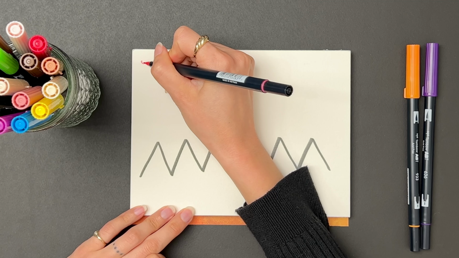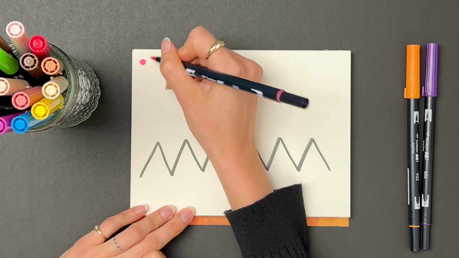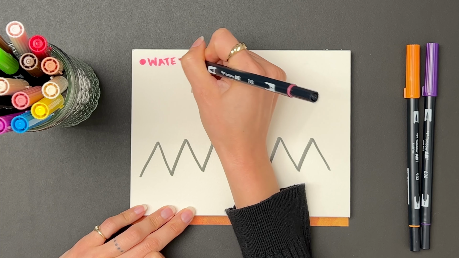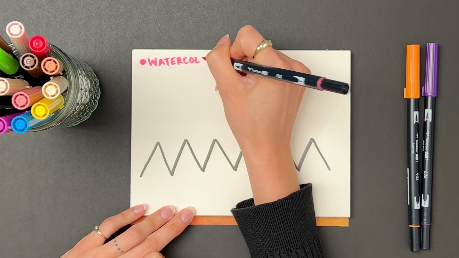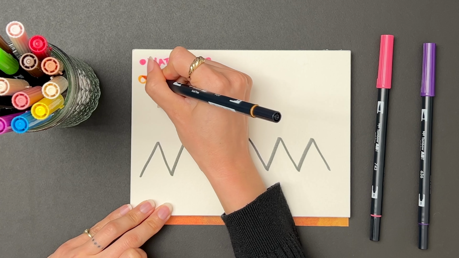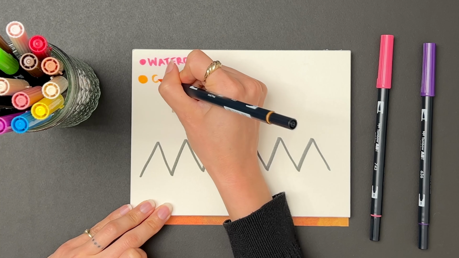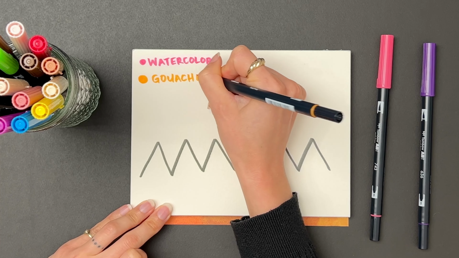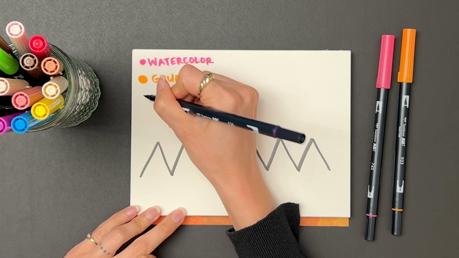For watercolor, we will use this little pink dot as demonstration. For gouache, maybe we will use this orange color. And for the poster paints, we'll use this dark purple.